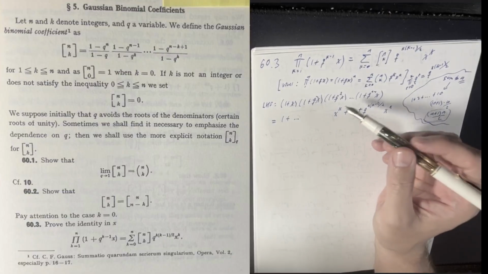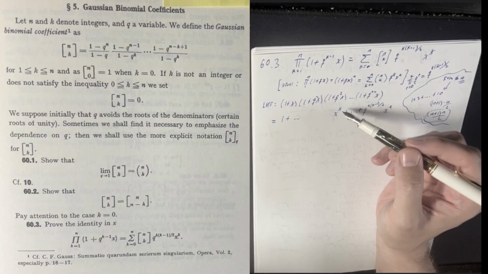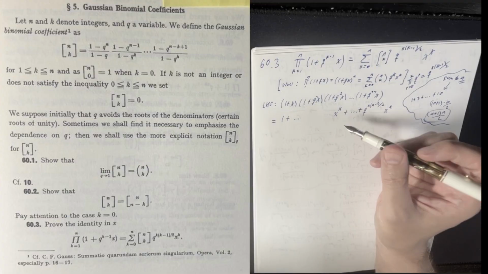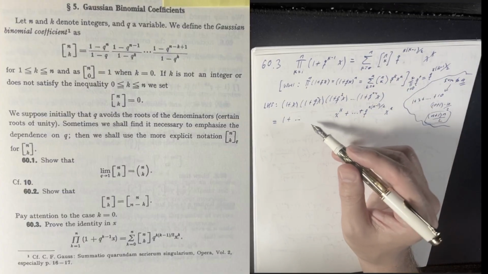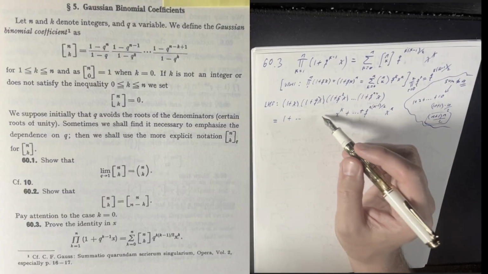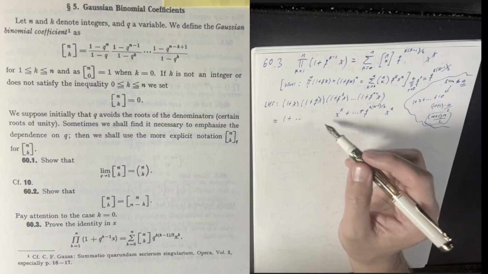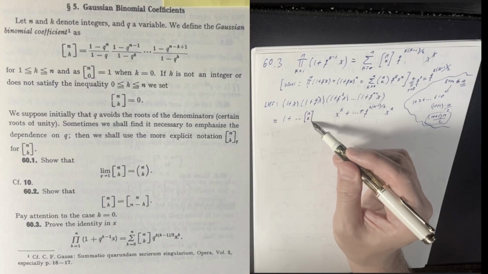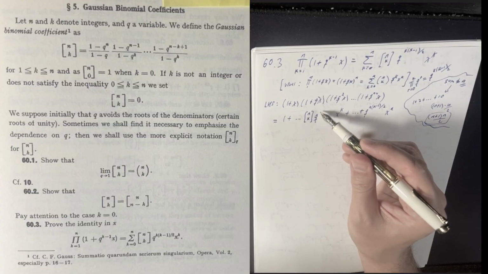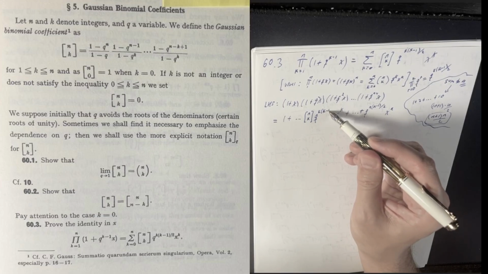So I need to... evidently we get this. What's sitting here is supposed to be our n choose k, the new formula, with the q to the, you know, the sum.